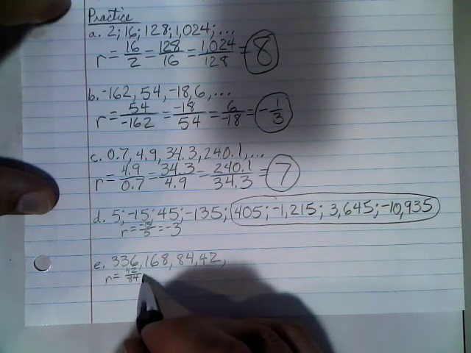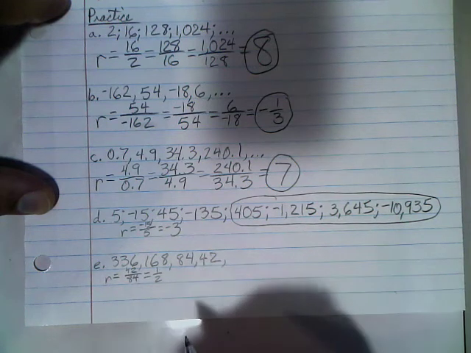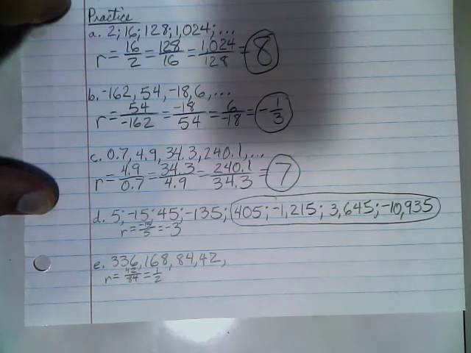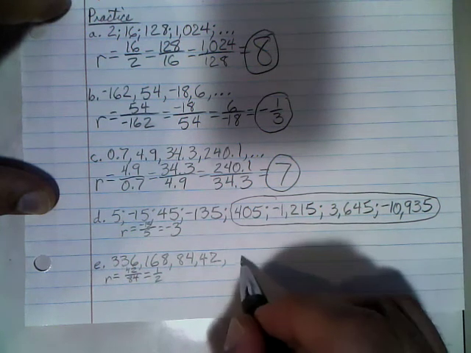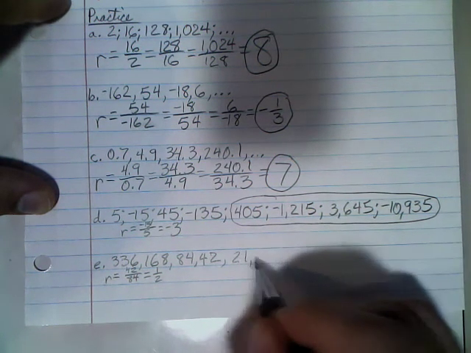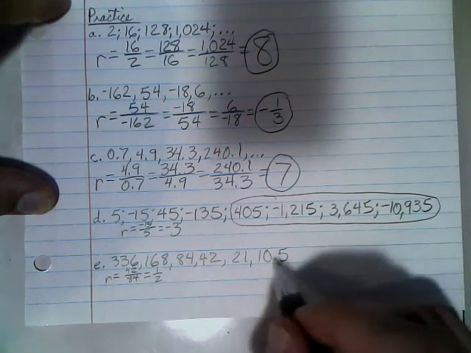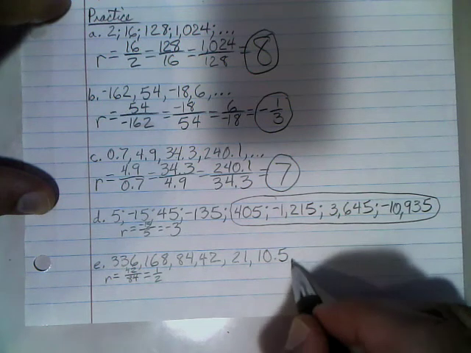Well, obviously it looks like this is half as much as that, so 1/2. Which means I don't even need a calculator, at least for a few of these. So my first one, well, half of 42 is 21. Half of 21 will be 10.5. Half of that will be 5.25.